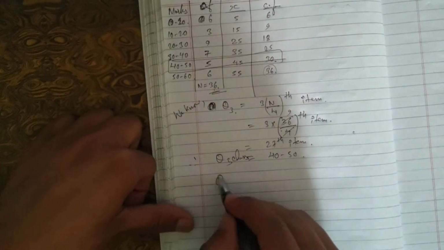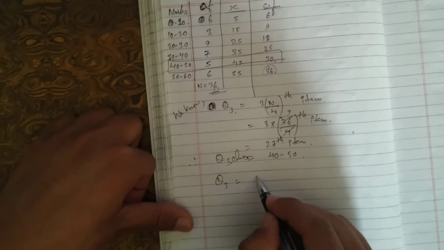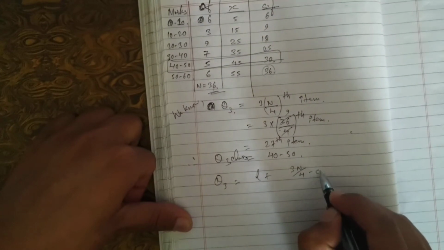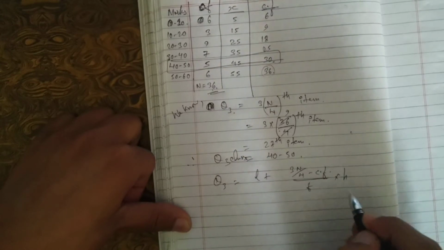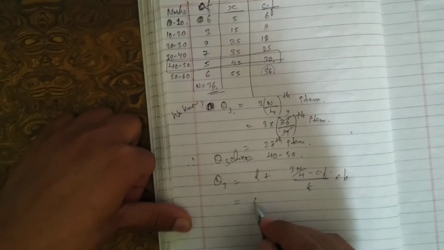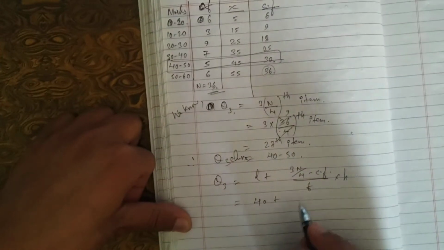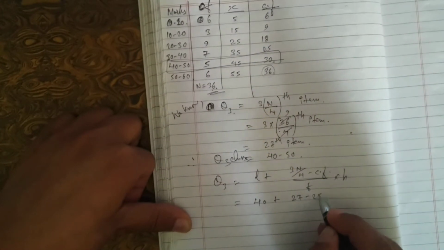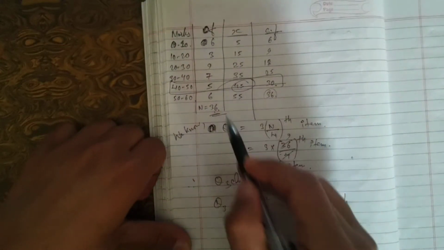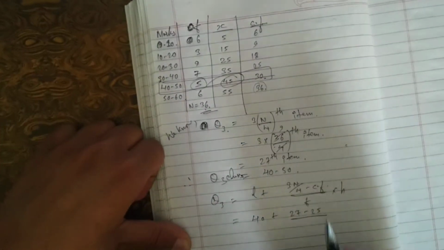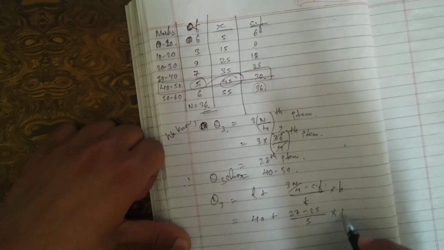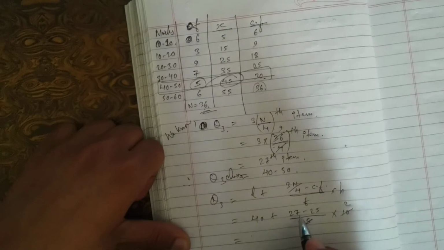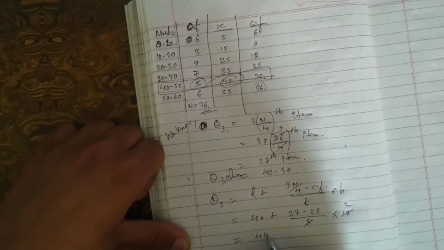And then how do we compute Q3? Q3 is equal to L plus 3n by 4 minus CF upon F into H, right? So your lower limit is 40 plus 3n by 4, which will be 27, minus CF, which will be 25. Your frequency is this figure, 5, into 10. So you can cancel this out. This will give us 2 into 4, so it will be 44.